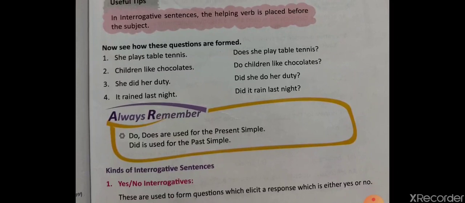Now see how these questions are formed. She plays table tennis. Here we have to see what helping verb we should add. So, does she play table tennis? If the subject were plural, for example, they play table tennis, then for "they" we always write "do". So we write, do they play table tennis? But here the subject is "she", which is singular, so we have used "does".